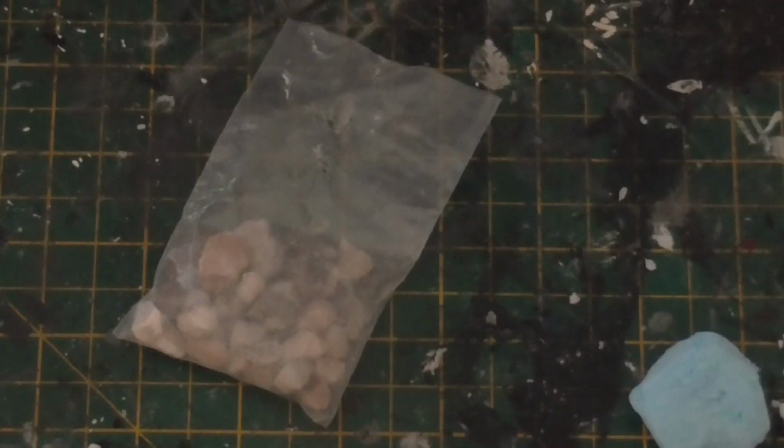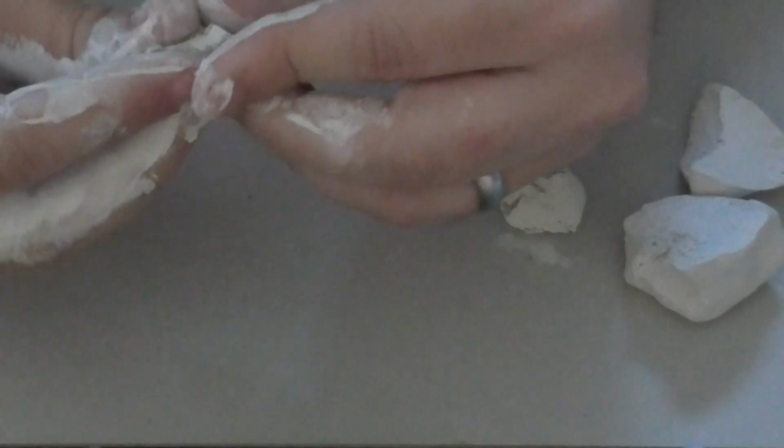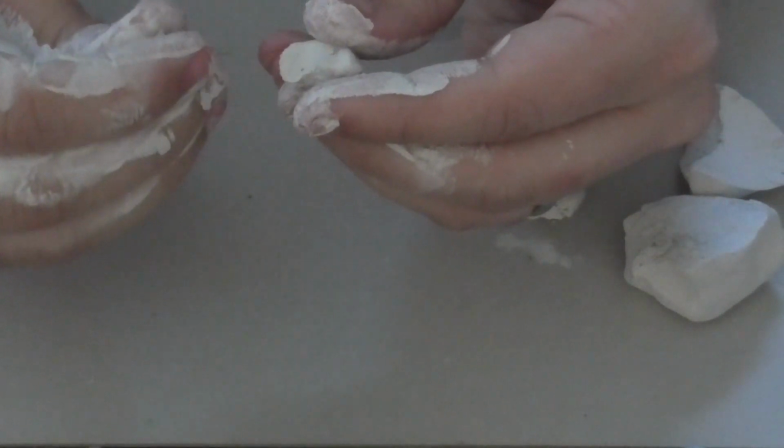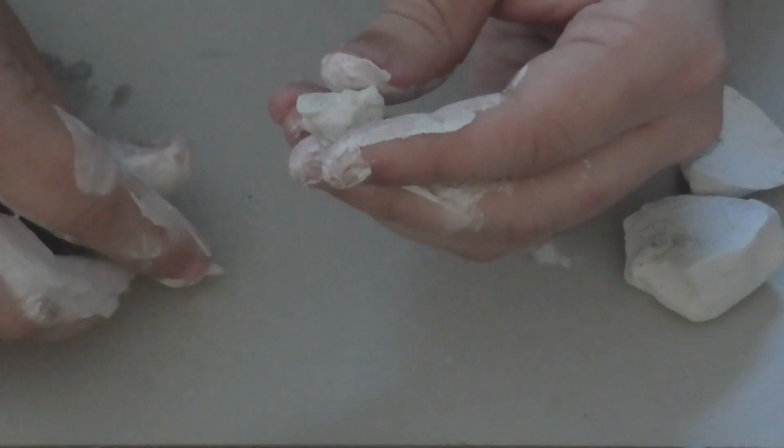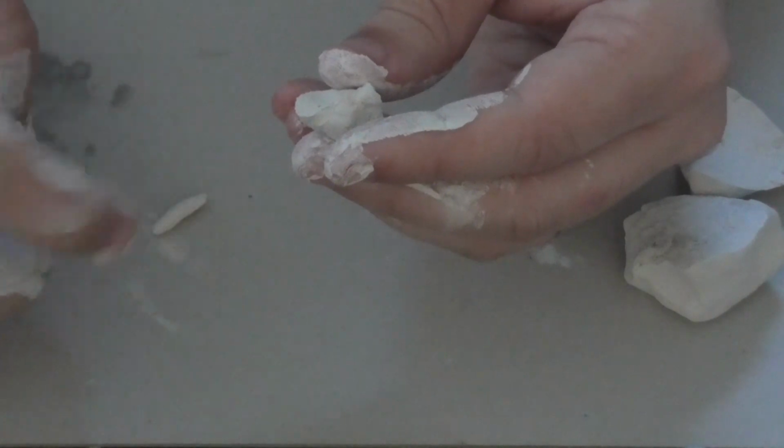The other thing I'm going to do is add some of this slate that I've got and then some of these slightly bigger stones, just to show you that you can use whatever you like. And now I'm creating some mushrooms to add to it. You can see I've got my hands absolutely covered because my clay was really dry, so I had to wet it down.